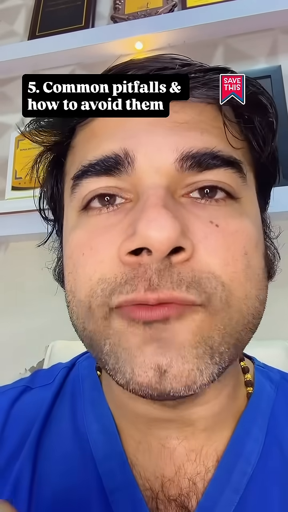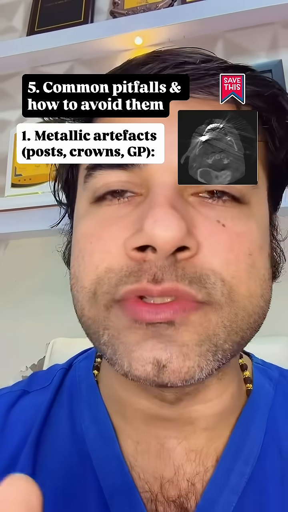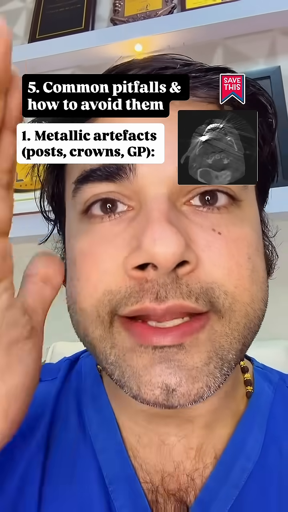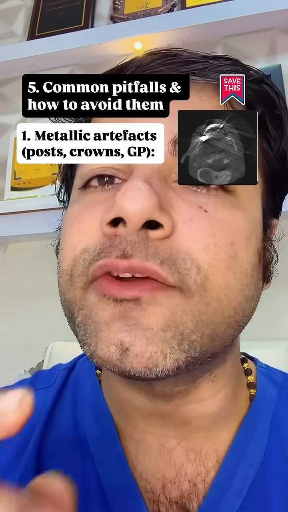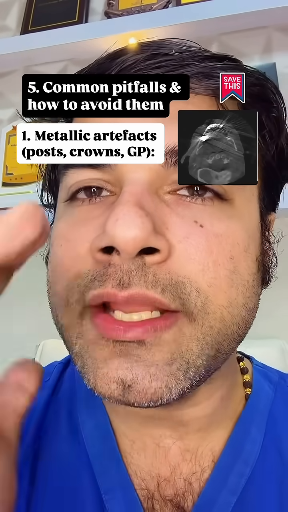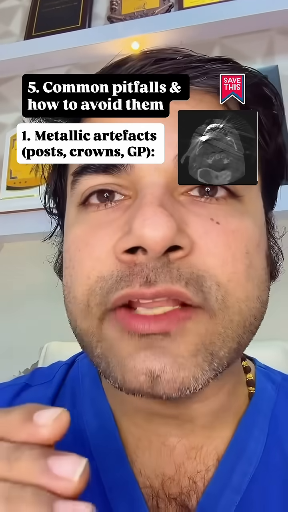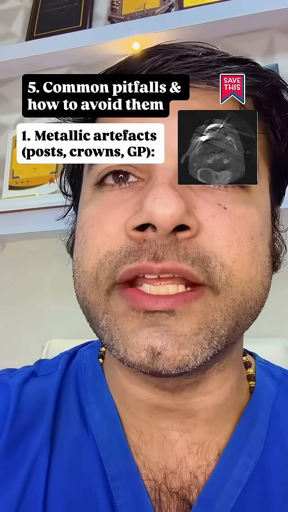5. Common pitfalls and how to avoid them. Number 1, metallic artifacts. Posts, crowns, gutta-percha can create linear streaks that mimic the fractures or mask the fractures. Read the slices immediately above and below. True fractures stay in alignment with the root. Artifacts often change position and orientation.